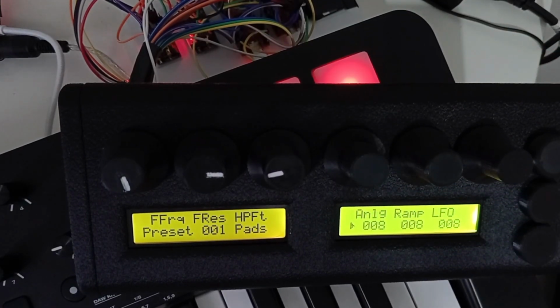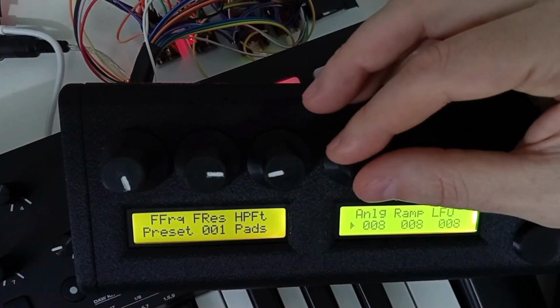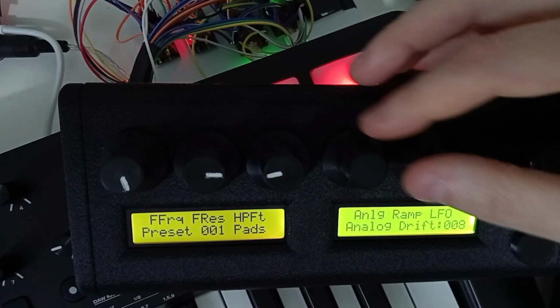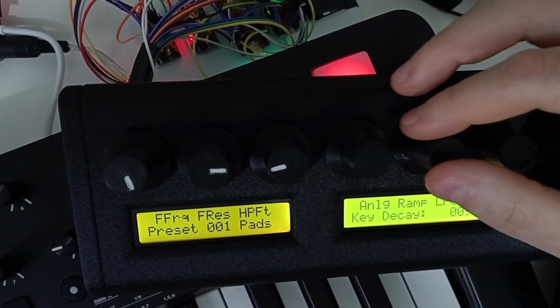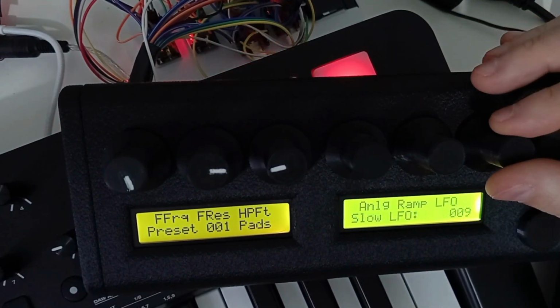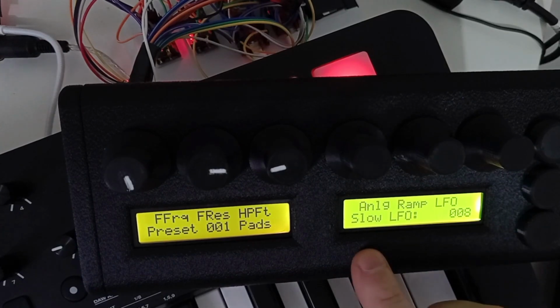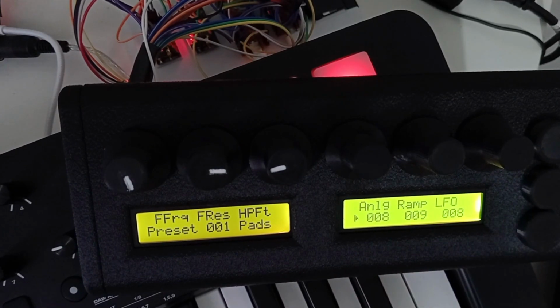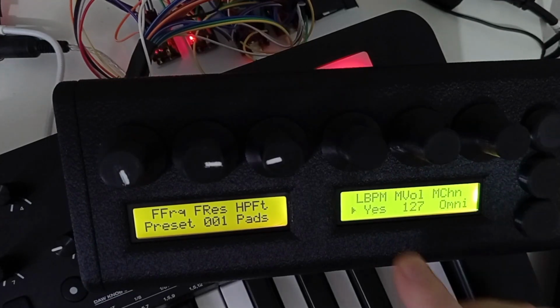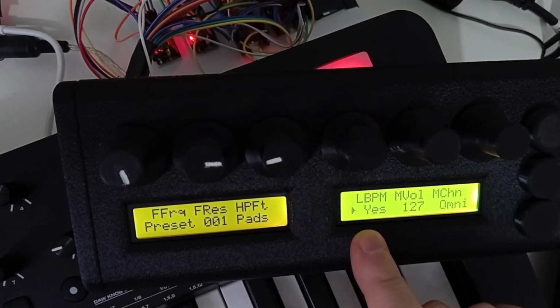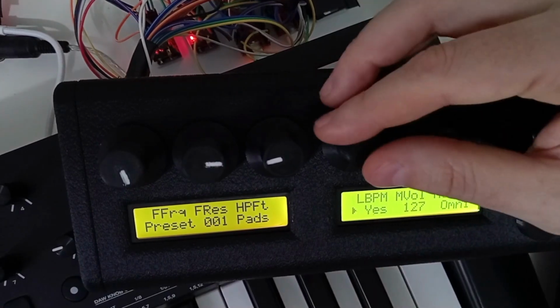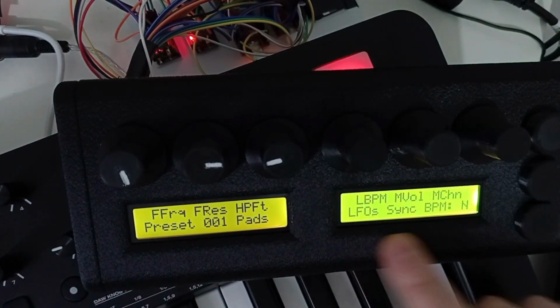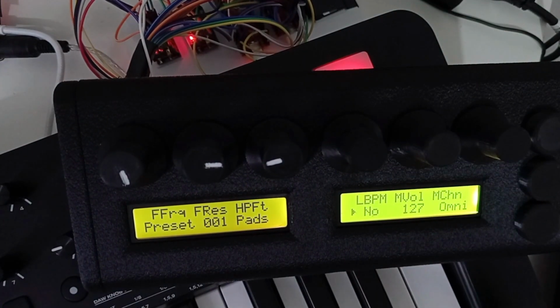And finally, we have an analog deviation for the notes. So we have analog drift, analog key decay, and a slow LFO. So this is going to add drift to the fine tuning of each key and each oscillator. And on the global page, now we have LFO beats per minute, so I can sync the LFOs to the tempo.